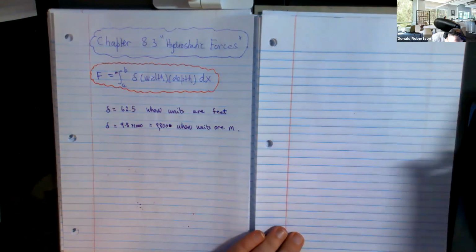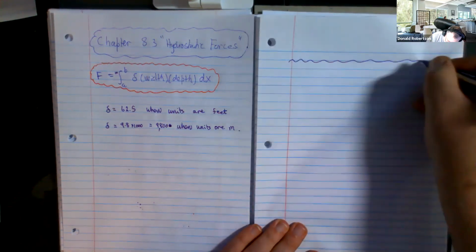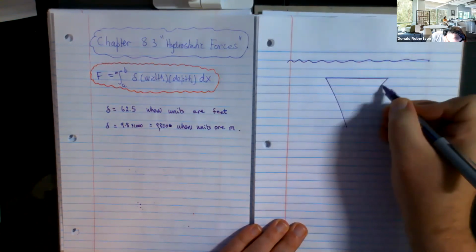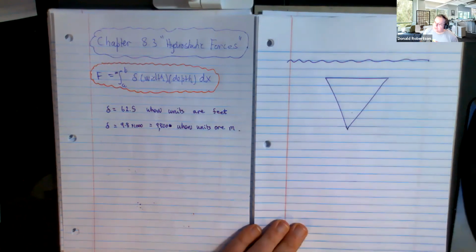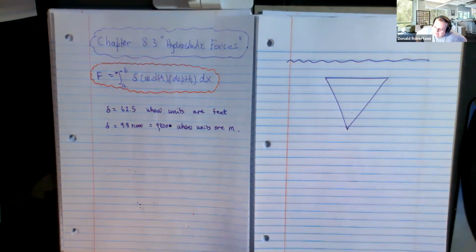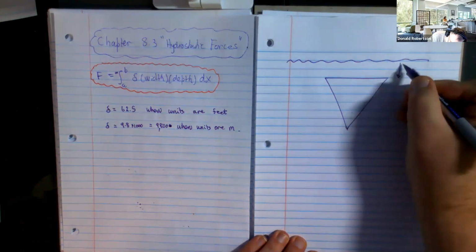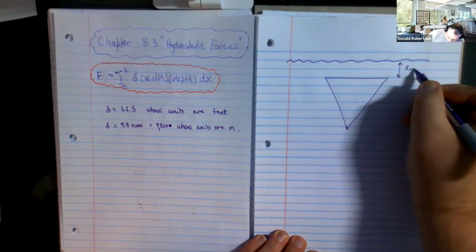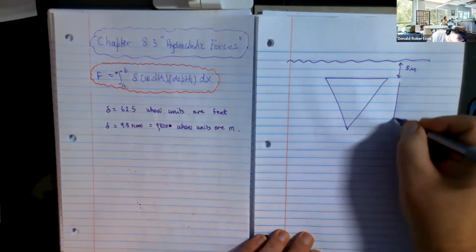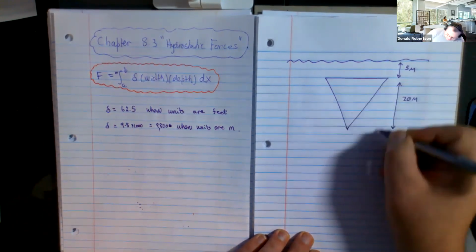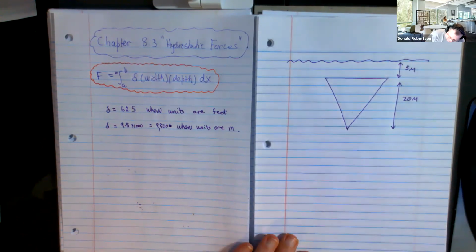Here's another situation with the triangle. This time, it's a special kind of triangle. It's an isosceles triangle. And this isosceles triangle is 5 meters below the surface. And that height is 20 meters.